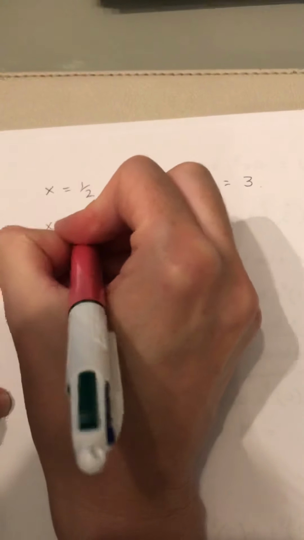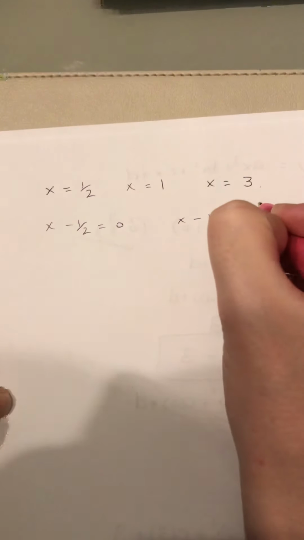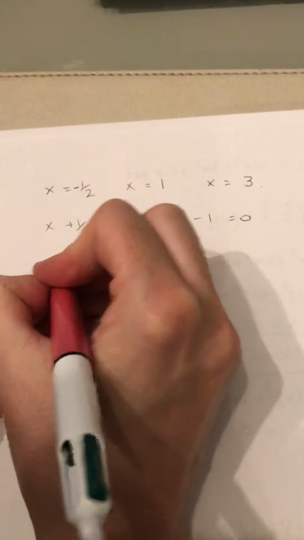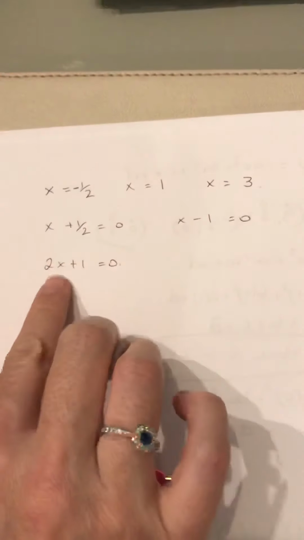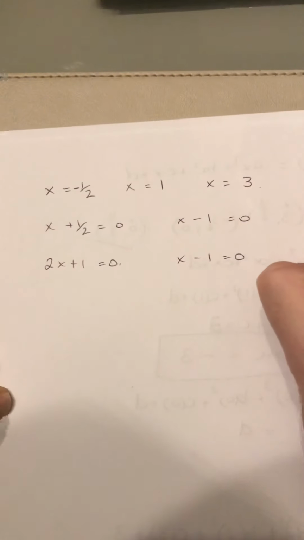Well, if I have roots, I have factors. So that's x plus a half equals 0 and x minus 3 equals 0. I'm just going to multiply this by 2, so that's 2x plus 1 is equal to 0. I'm leaving this one just as it is, and this one just as it is.